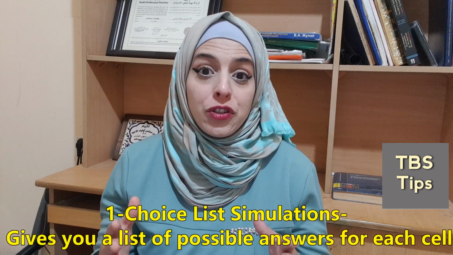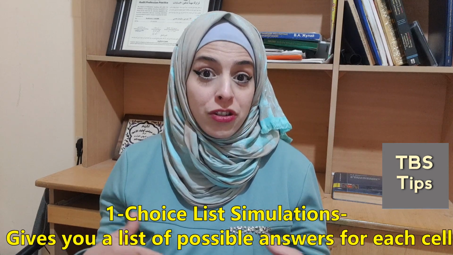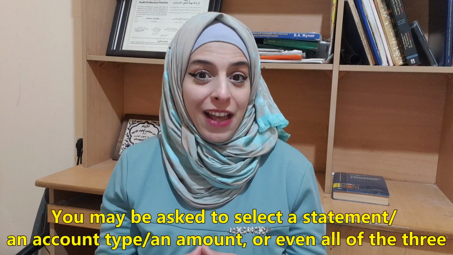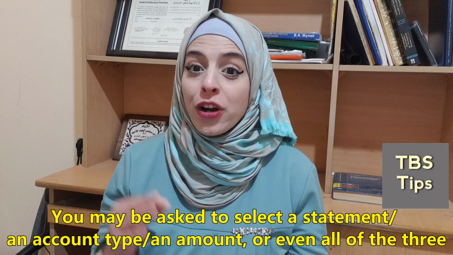The first type is the choice list simulations, which gives you a list of possible answers for each cell and usually cover different question types. For example, some simulations will ask you to select a statement, an account type, an amount, or even all the three. Choice list simulations appear on all 4 parts of the CPA exam.